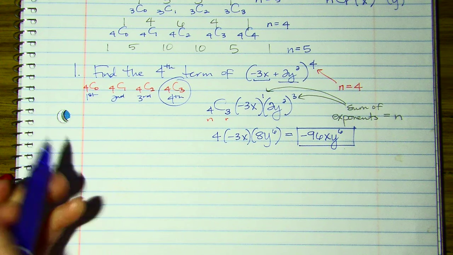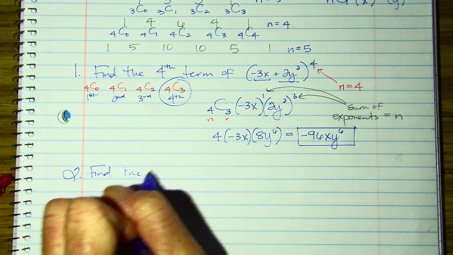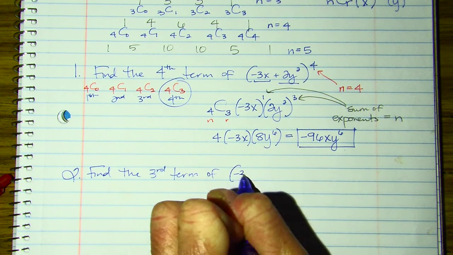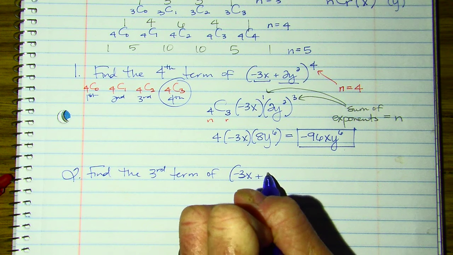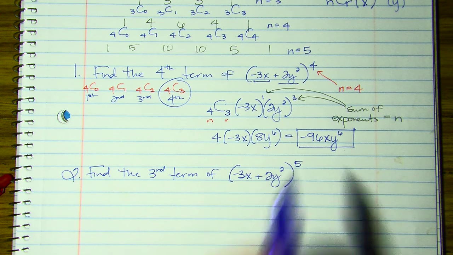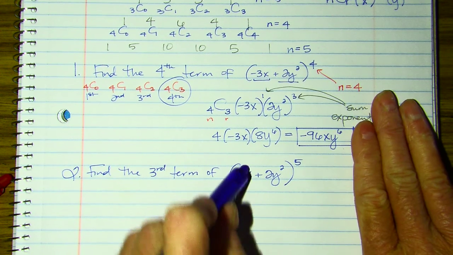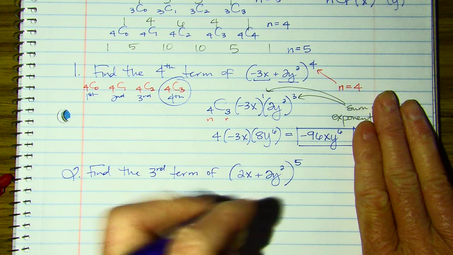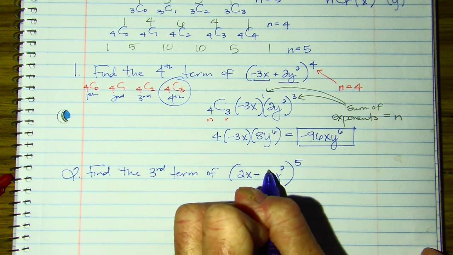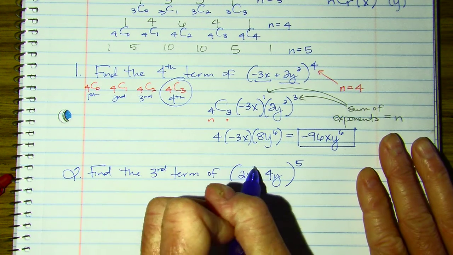So next one, find the 3rd term of negative 3x plus 2y squared to the 5th. And you know what? I didn't realize these were the exact same. So I'm going to change this up to be 2x minus 4y. Sorry, I didn't realize it was the same as the last one.